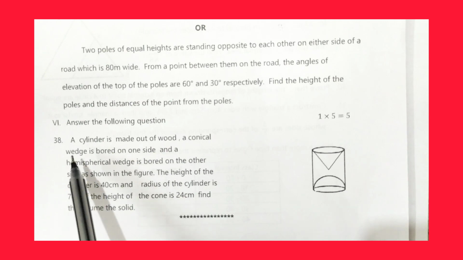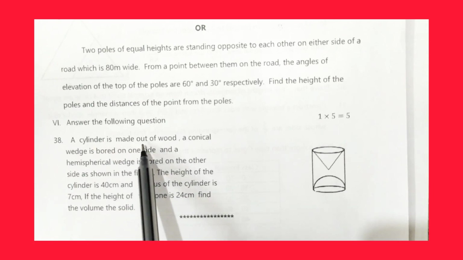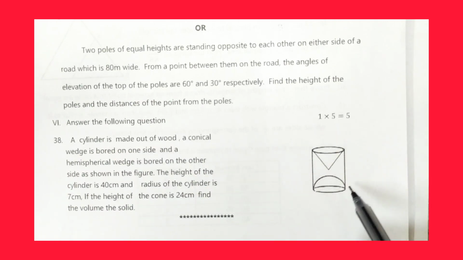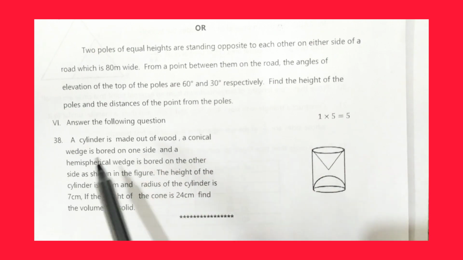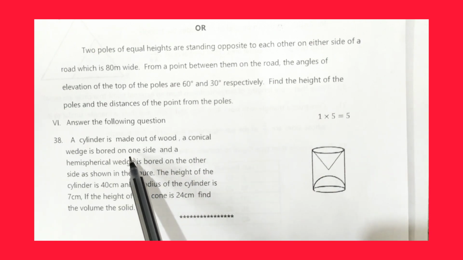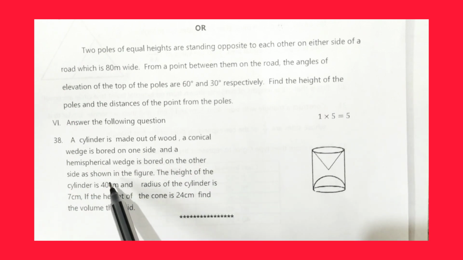So here a cylinder is made out of wood. This is the cylinder which is made up of wood. A conical wedge is bored on one side and a hemispherical wedge is bored on the other side as shown in the figure.